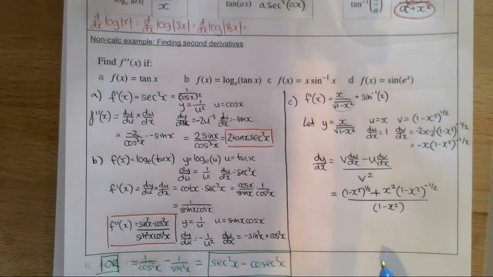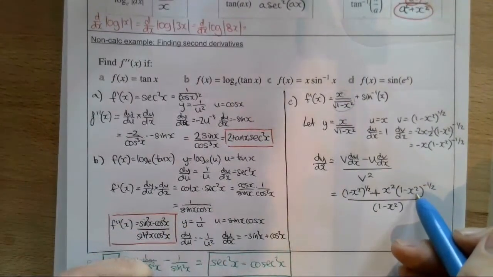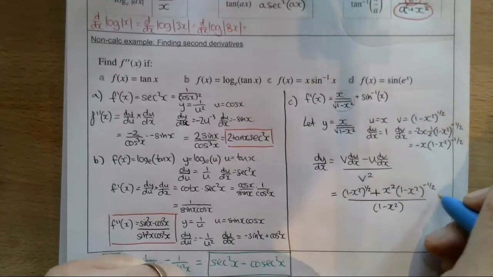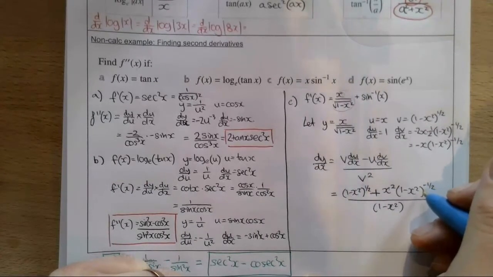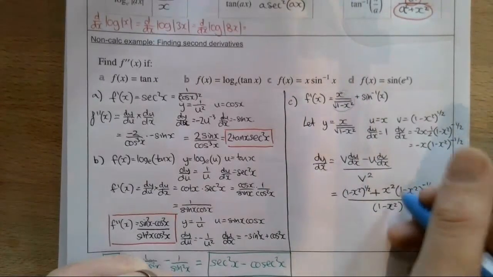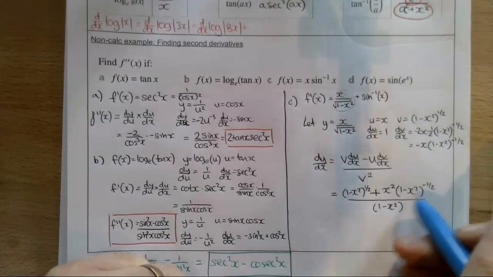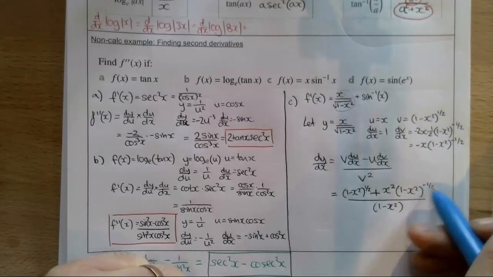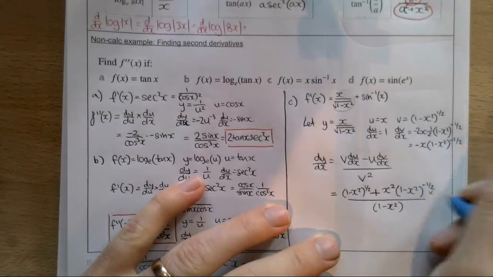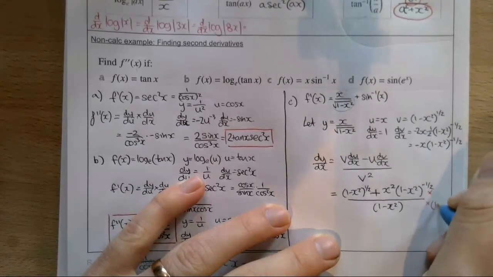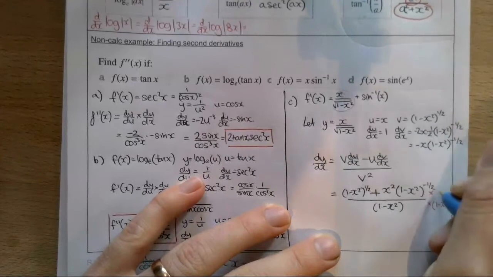I've got a form which is kind of workable, but I'm going to try and just simplify it a little bit. Whenever I've got negative indices on the numerator or the denominator of a fraction, my first technique to simplify is always going to be to multiply by the reciprocal of this in order to cancel it out. So what I'm going to do here is multiply the numerator and the denominator by 1 minus x squared to the power a half.